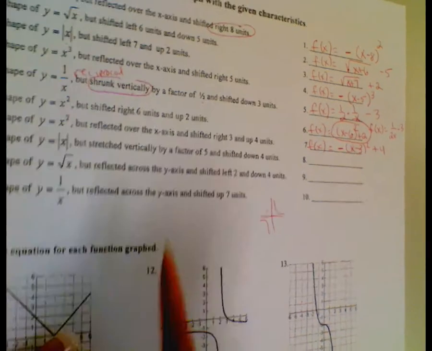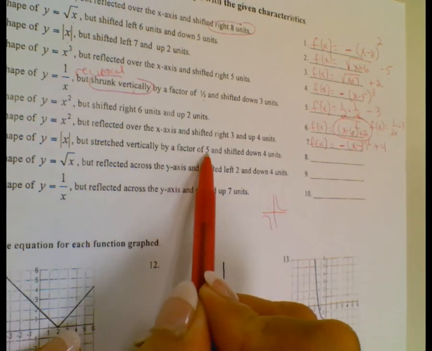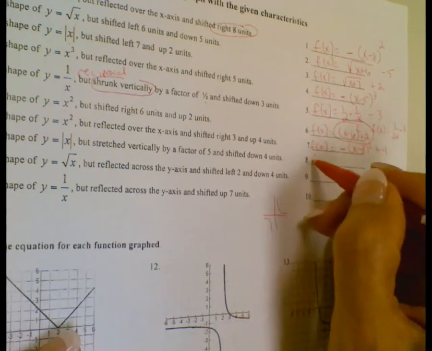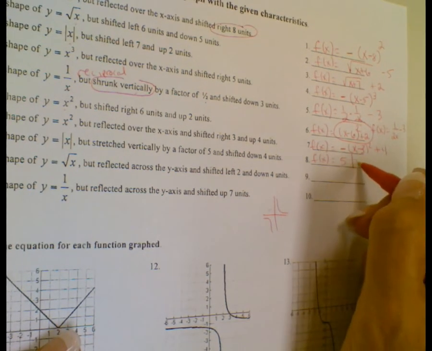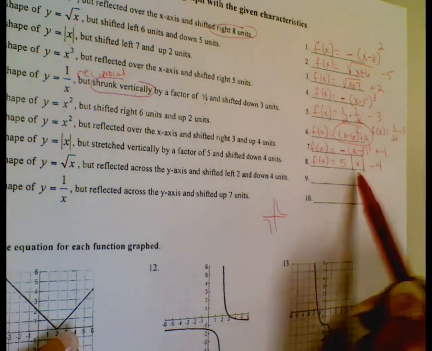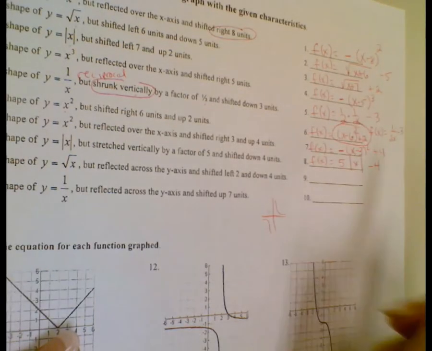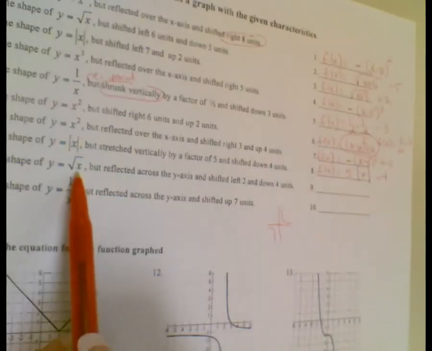8. Absolute value function. Stretched vertically by a factor of 5. That goes on the outside. 5, absolute value. And then shifted down 4. That's it.